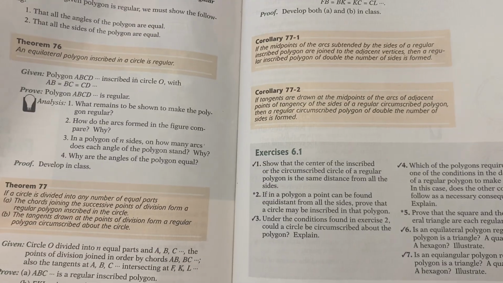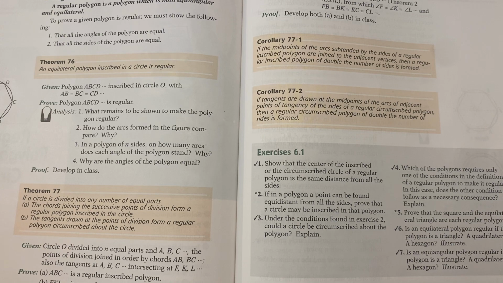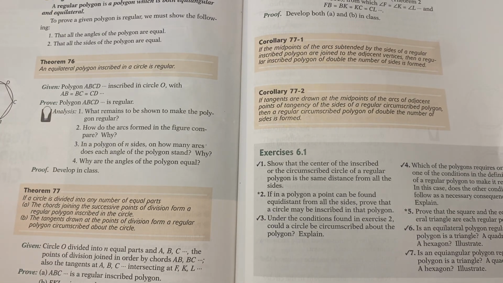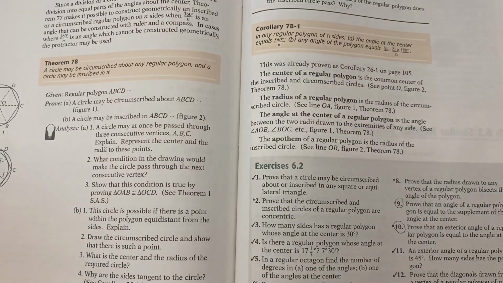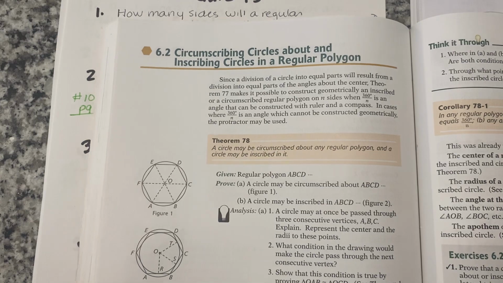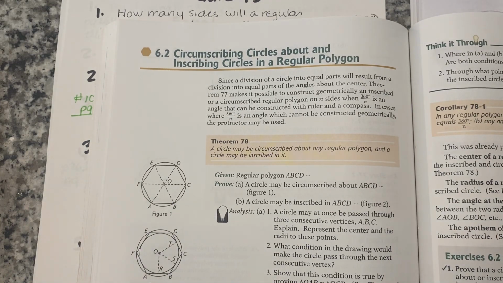So another one here, let's see. Okay, I'm not going to go over those exercises because we're going to go over some of those when we do the quiz. So here's section 2. Circumscribing circles about and inscribing circles in a regular polygon.